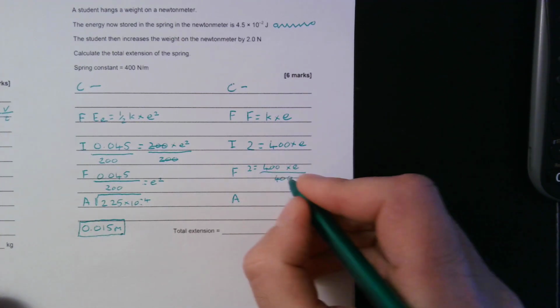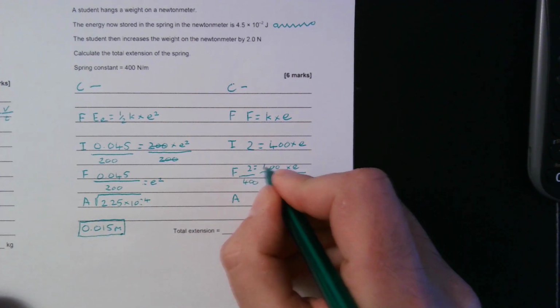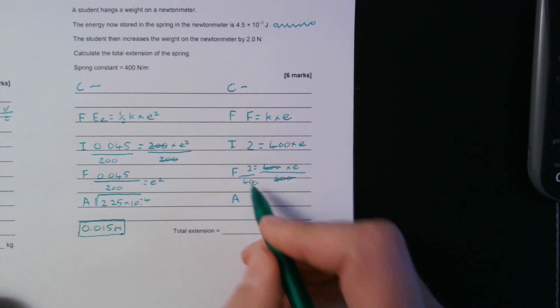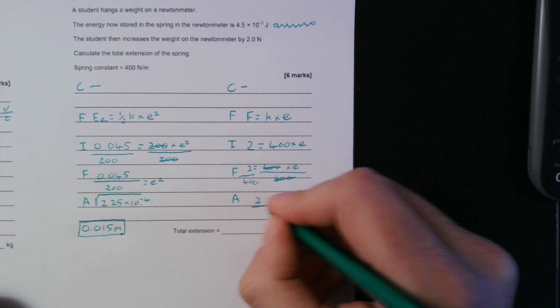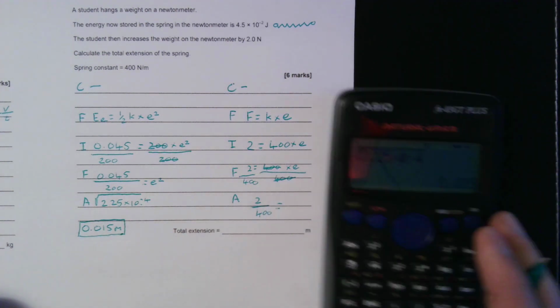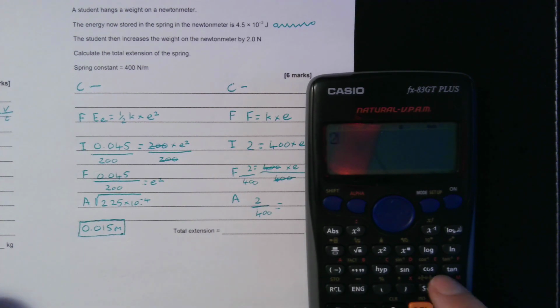Whatever we do to the right, we do to the left. So 2 divided by 400. That cancels that. So what we end up with is 2 divided by 400 equals E. So 2 divided by 400 equals our answer. Okay, so we do 2 divided by 400 equals that.